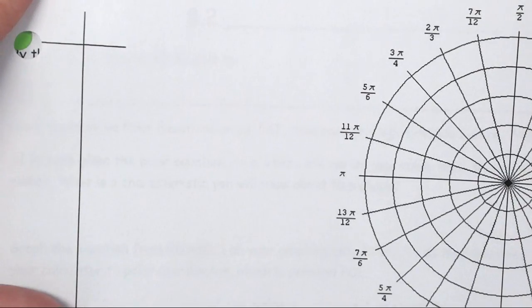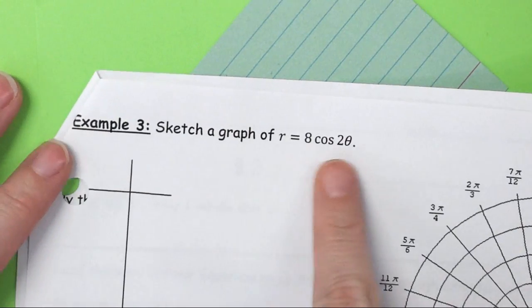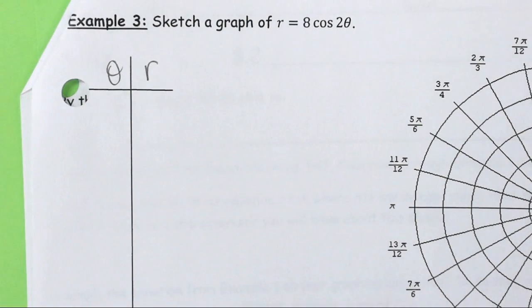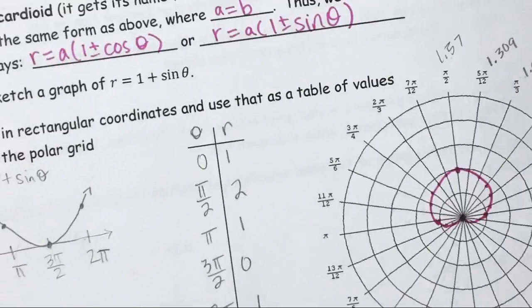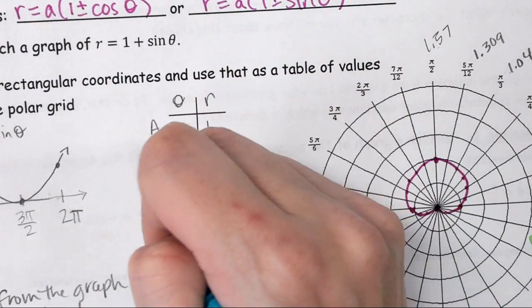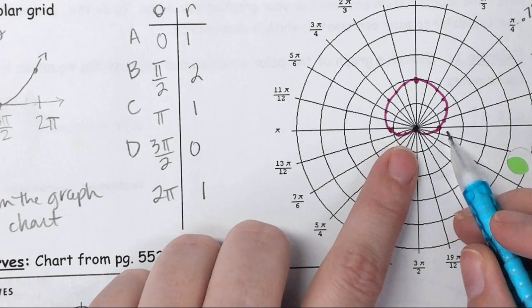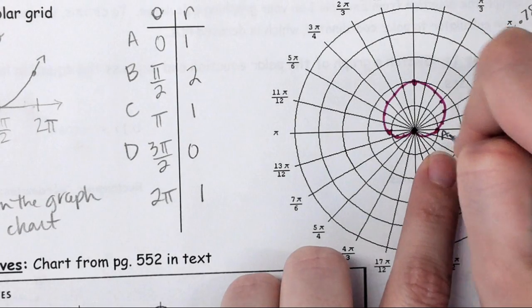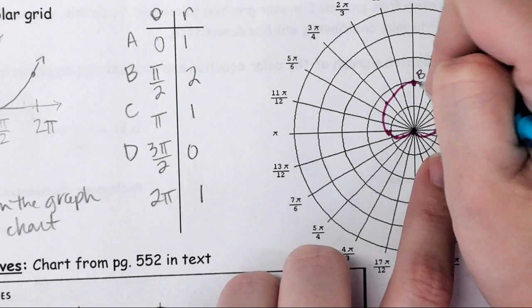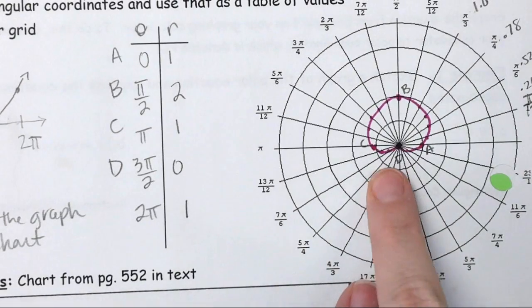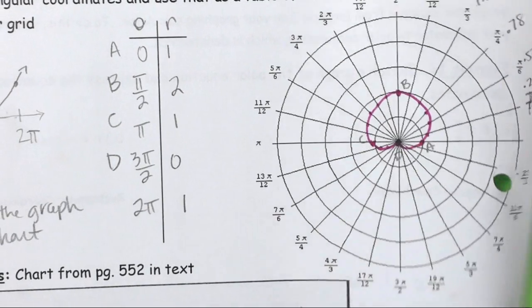Okay, so we're going to sketch a graph of r = 8 cosine of 2 theta, for example 3. And we're going to do theta and r. Oh, and just going back to this real quick, if you were to do something like this on a test, I would have you pick any 5 points to put on here. They definitely can't be at the same spot, but you would plot these. So like this would be your A, pi over 2 here would be your B, this would be your C, this would be your D. So I would just have you label different points on there.